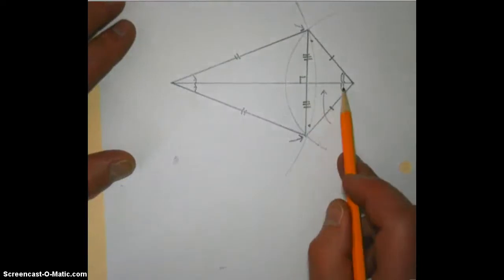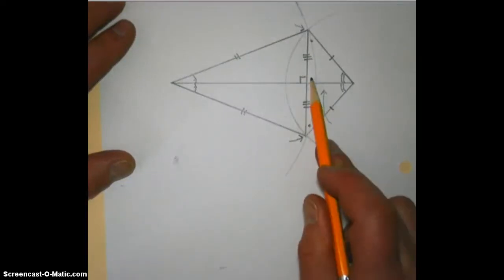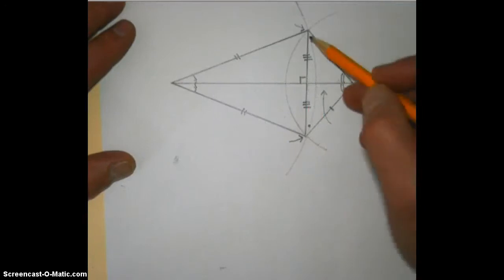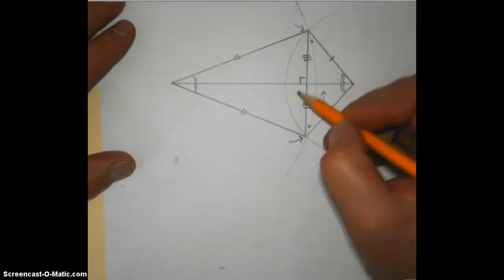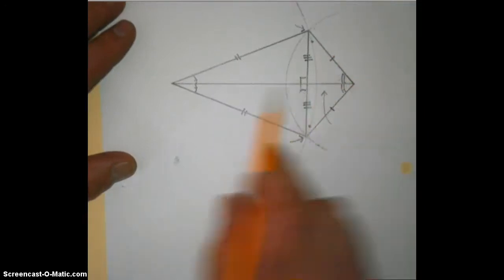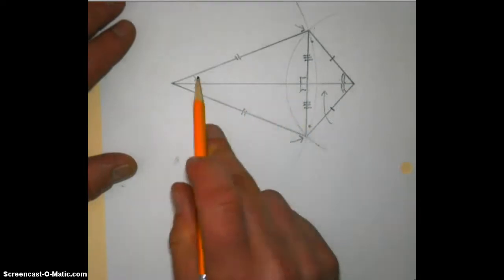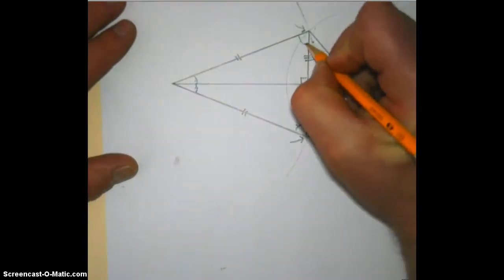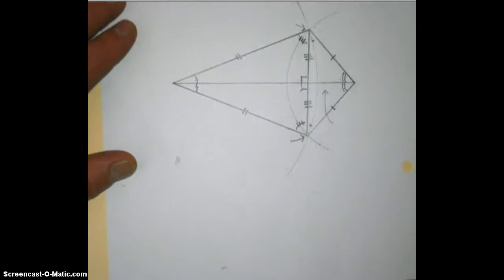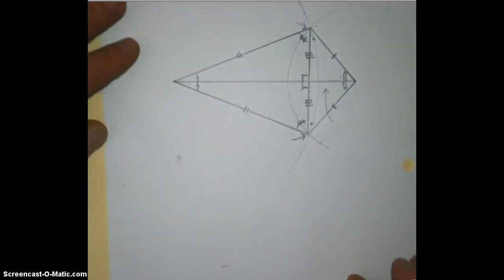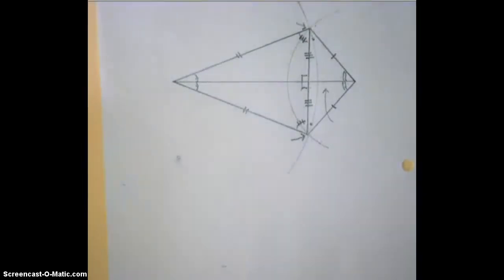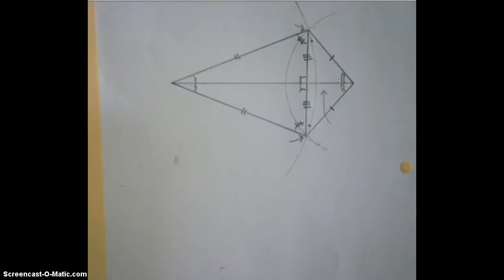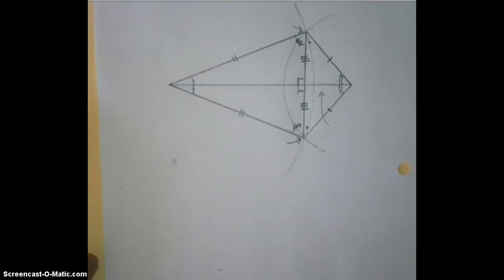You've got a right angle and a double tick or double arc, and a right angle and a double arc, which means these third angles will be congruent. Same thing over here. You've got a right angle and a single with a right angle and a single. That means these guys over here are going to be congruent as well. So a kite is sort of irregular compared to the other shapes we've been doing, and hopefully that helps you take a look at some of its properties.